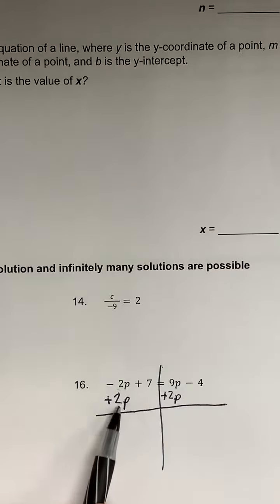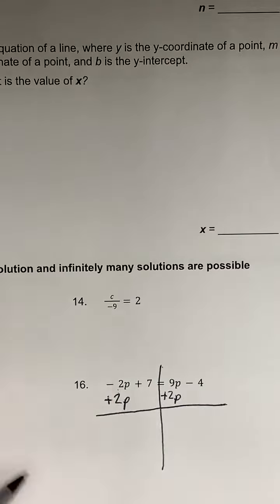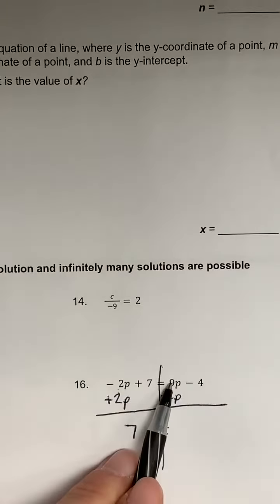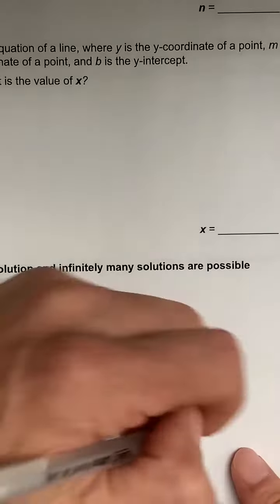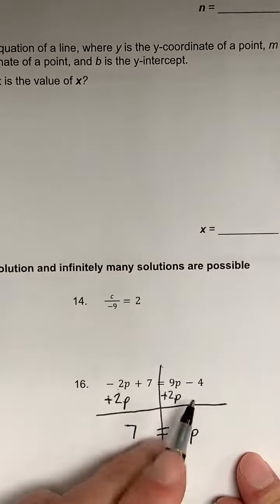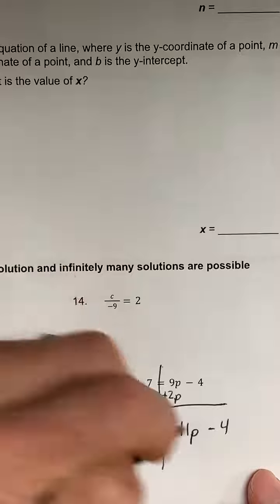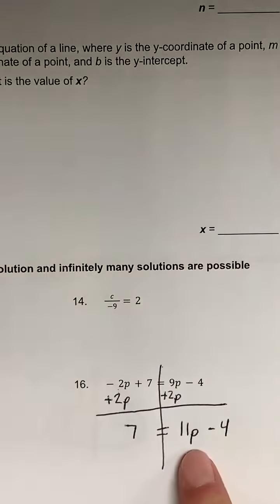On this side, these p's cancel out. So the only thing we're left with over here is 7. And on this side, we have 9p plus 2 more. So that's 11 p's. And then there's also still that -4 right there. So -4. Okay, so now we want to get p by itself still.